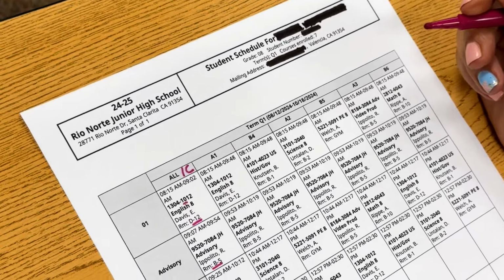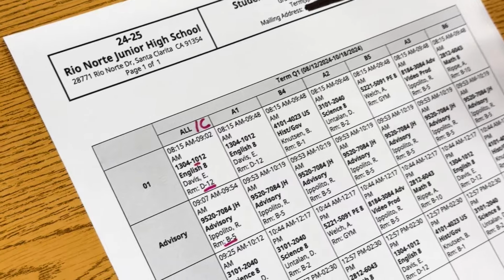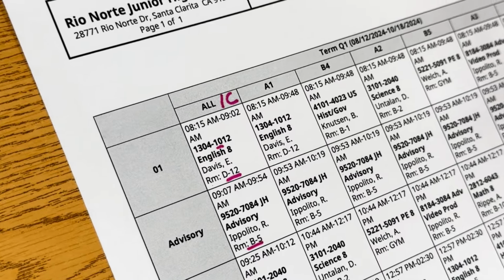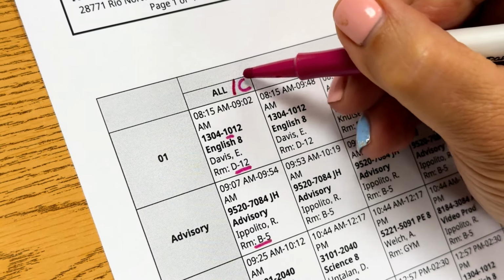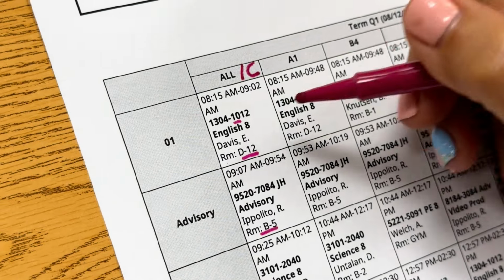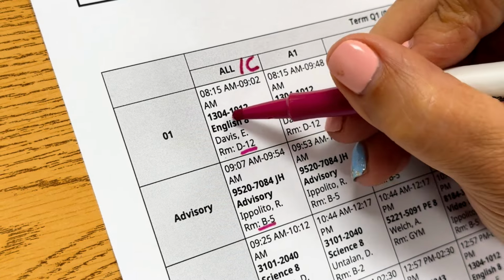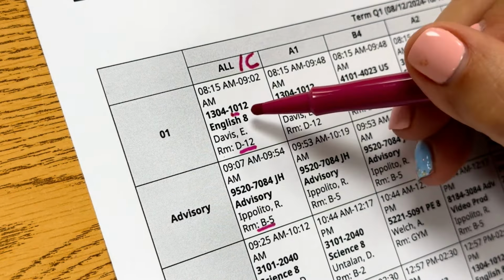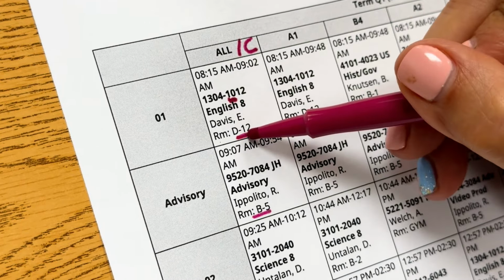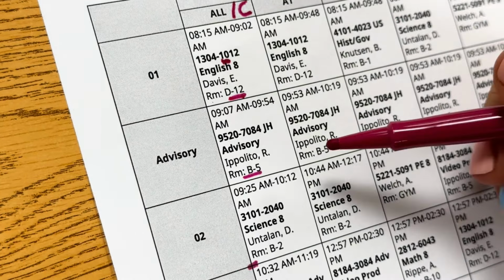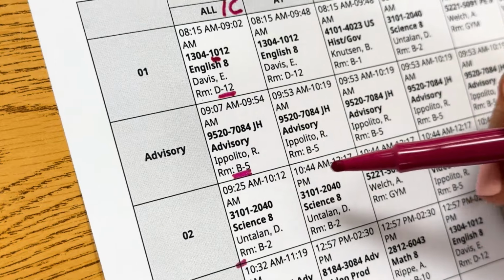All right, so Mrs. Racina, this is a sample schedule here. Take us through what today is going to look like with all classes. Okay, today with all classes is a C day, so we're going to put C right here. First period we're going to go to is our period 1 class. As a little tip, you can look at this number and it'll tell you what period it is. So we have period 1 and then the room location. Then we're going to go to advisory. Again, the room location's at the bottom.